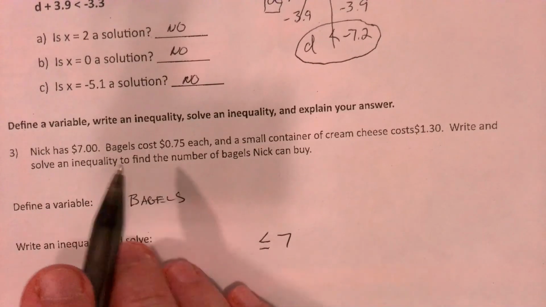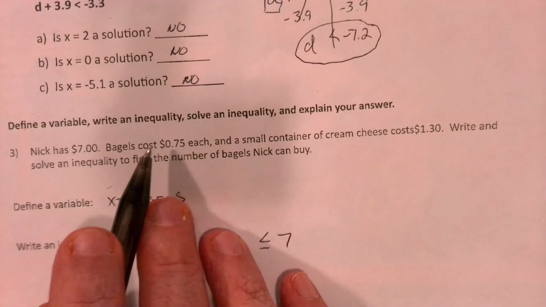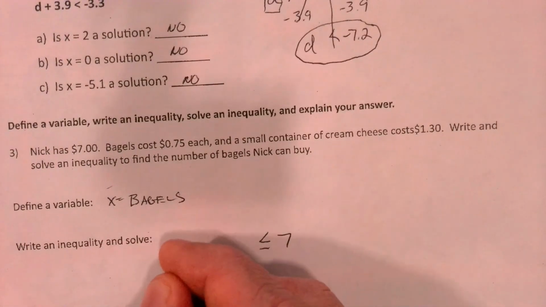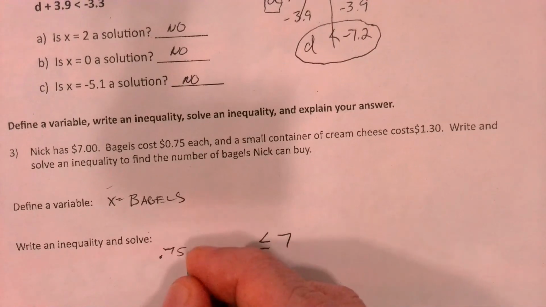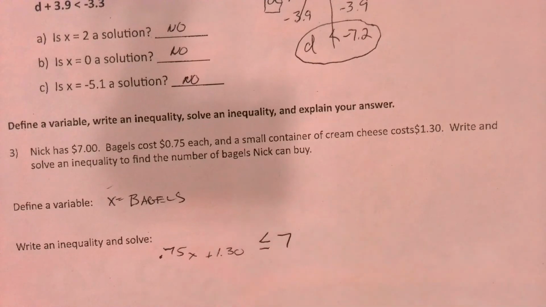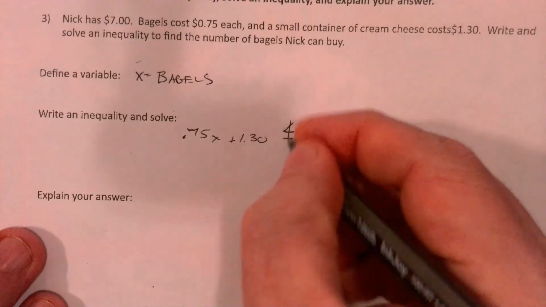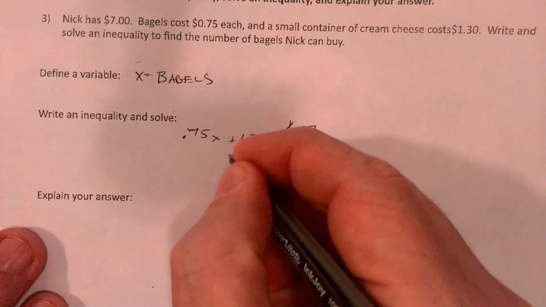Here's the bagels. Here's why we define that variable. Bagels, right here with the 75 cents each. You just got to know that we write that as 0.75x plus $1.30 must be less than or equal to 7. And now we have a little bit of math to do. All right? So we're not going to flip, so we're going to subtract $1.30.